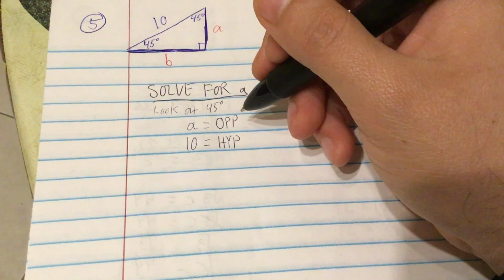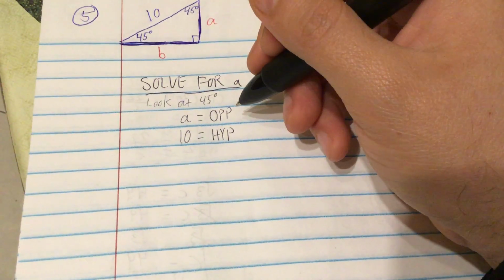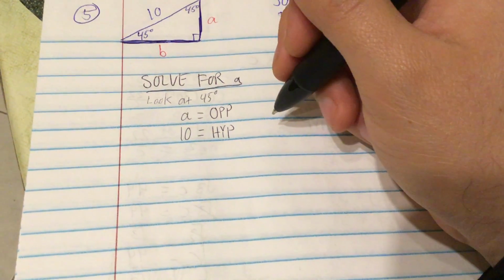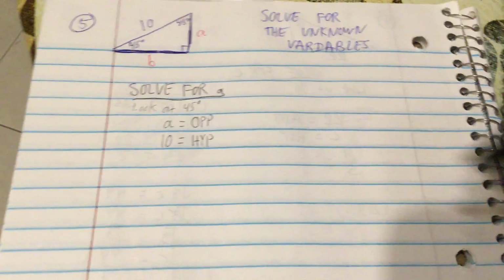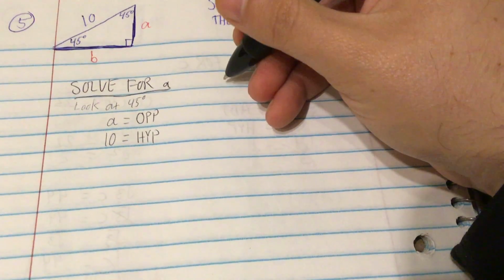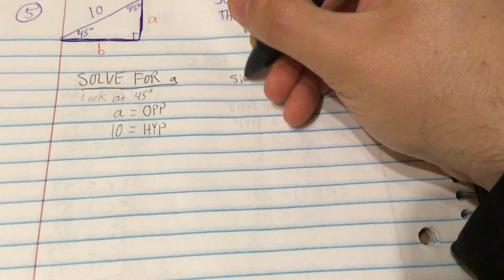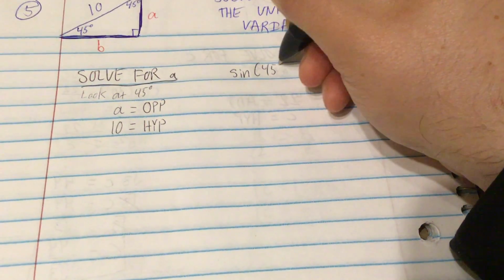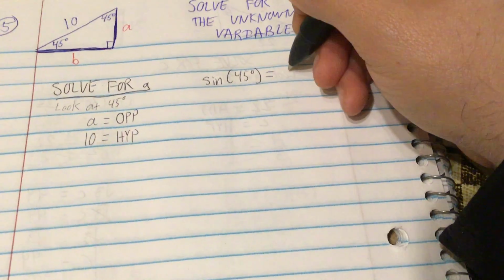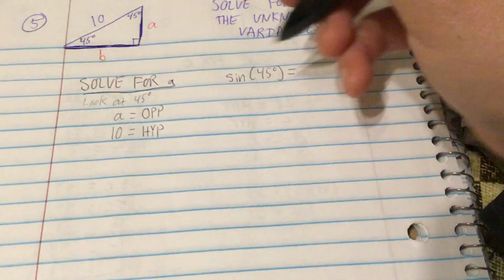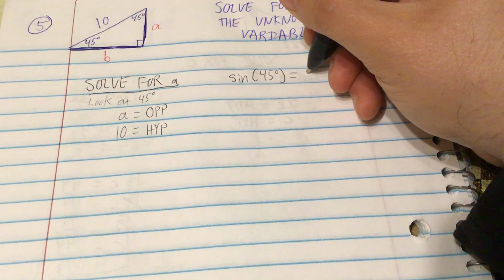Which trig ratio lets me use opposite and hypotenuse? The sine. So the sine of 45 degrees is equal to opposite over hypotenuse, A over 10.